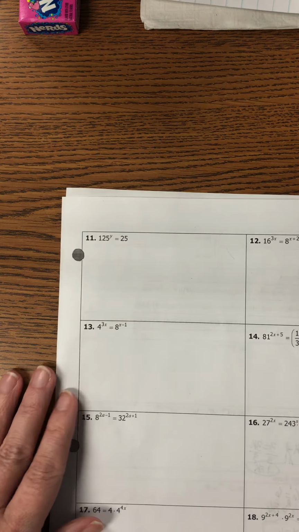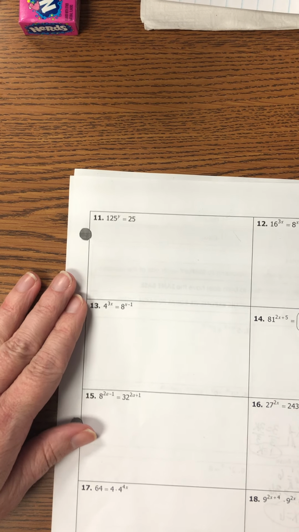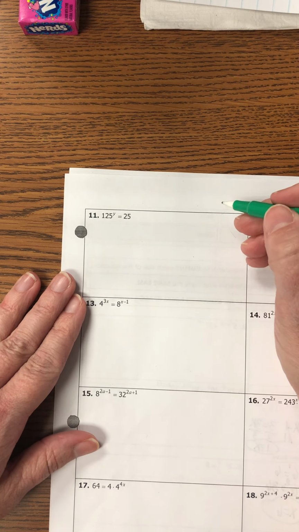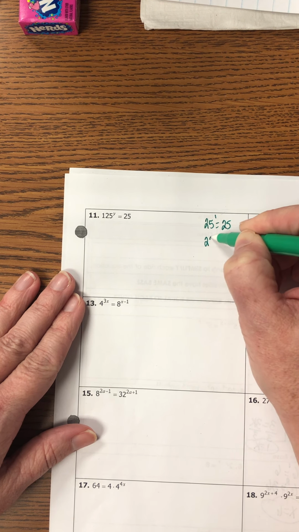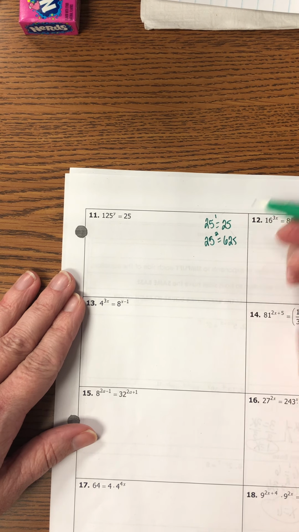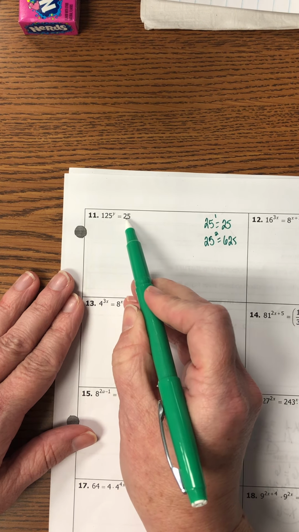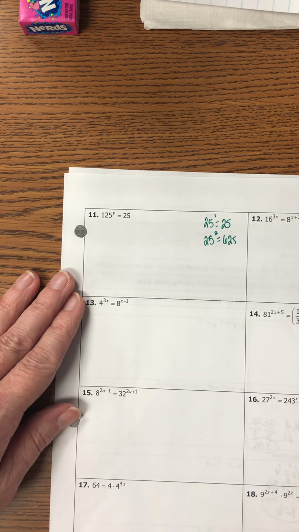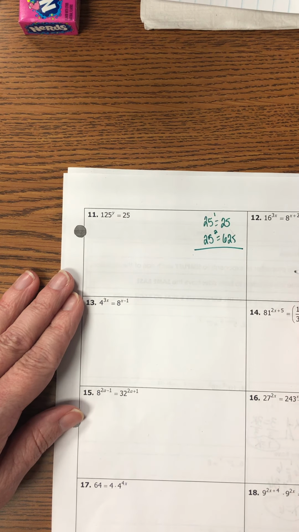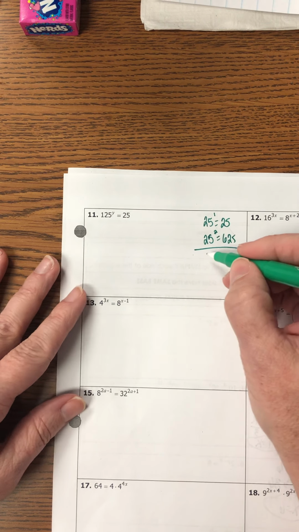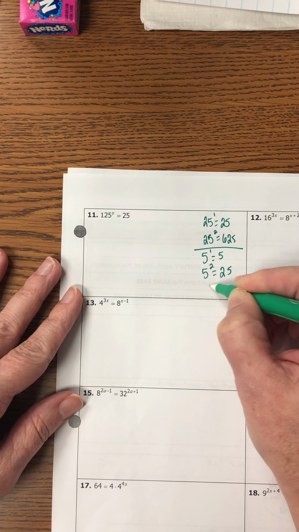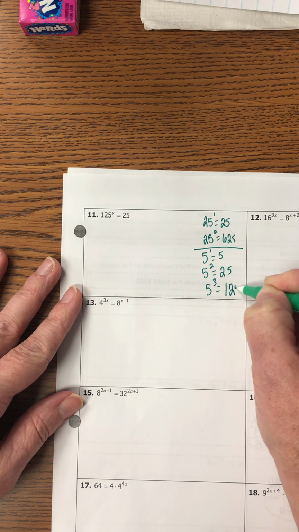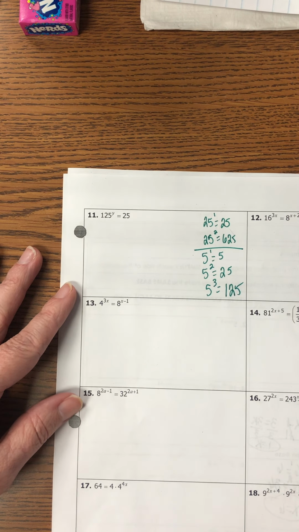Okay, let's turn the page and look at the back. When you look at number 11, we have 125 and 25. So take that smaller exponent, 25 to the 1 and 25 to the 2, and I see that I can't change 125 to a base 25. So I've got to come up with something else. Since 25 won't work, I know both of them end in 5, so let's use 5. 5 to the first power, 5 to the second power, and 5 to the third power. That's it. I got 25 and 125.